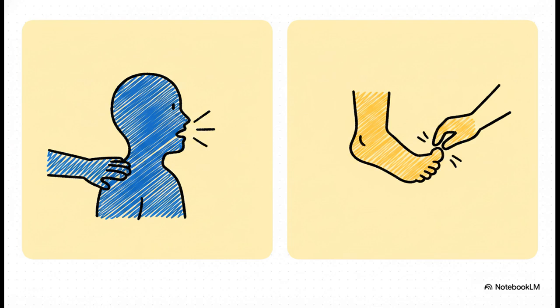But check out the difference for an infant. For a baby, you actually tap the bottom of their foot. It's a highly sensitive area for them, so it's absolutely the most effective way to check for a baseline response.